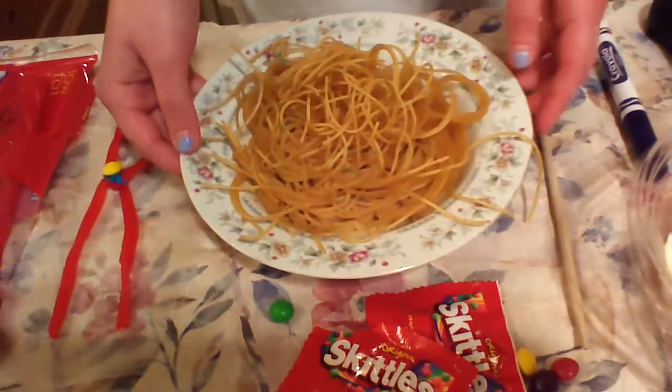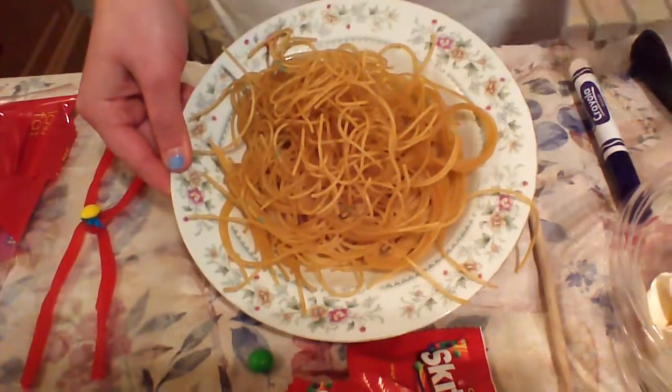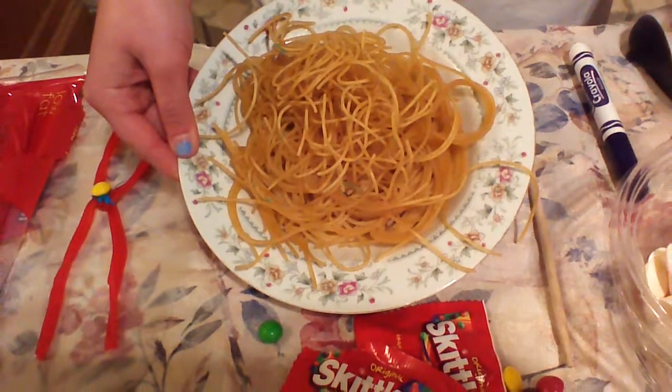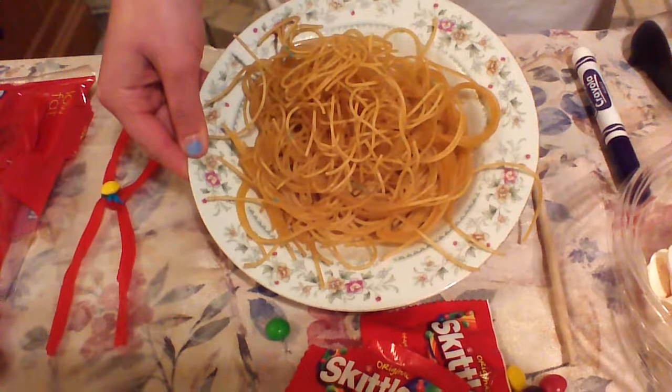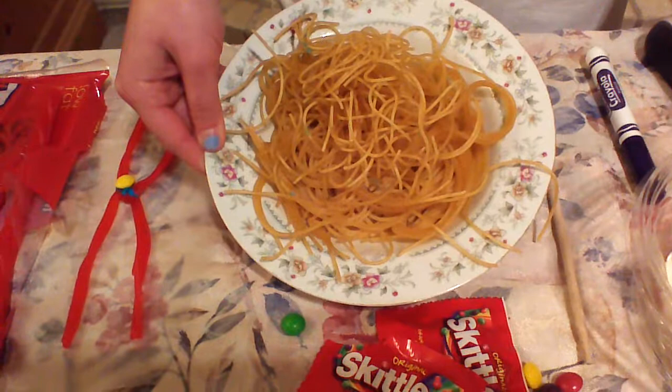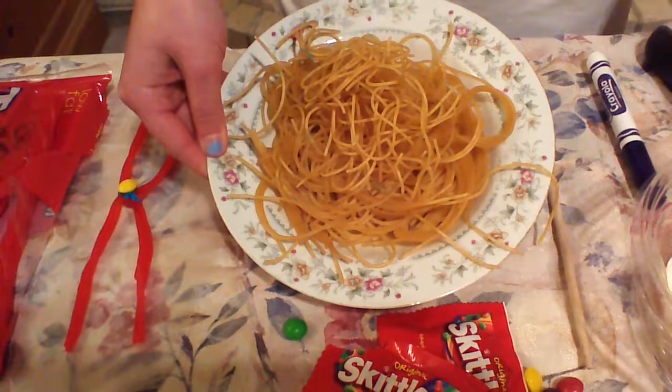We will use spaghetti for our spindle fibers. Now, spindle fibers are the fibers which help move chromosomes as the cell goes through the division process. Spindle fibers are made up of chromosomal microtubules. Hence, these chromosomal microtubules are the building blocks of the spindle fibers.